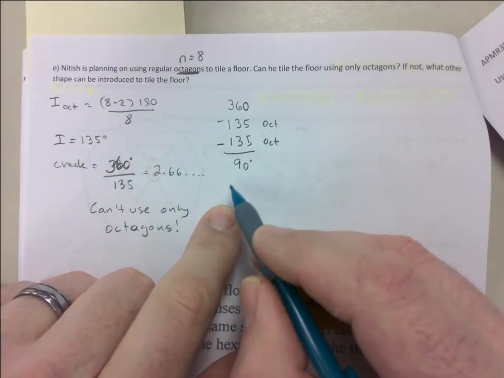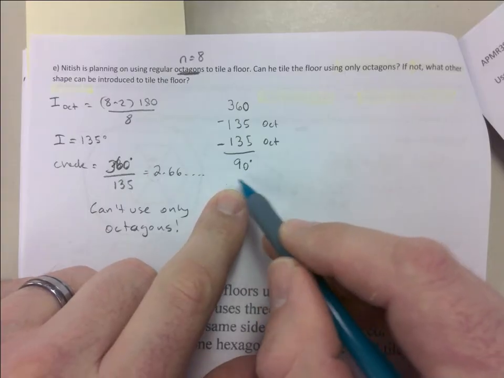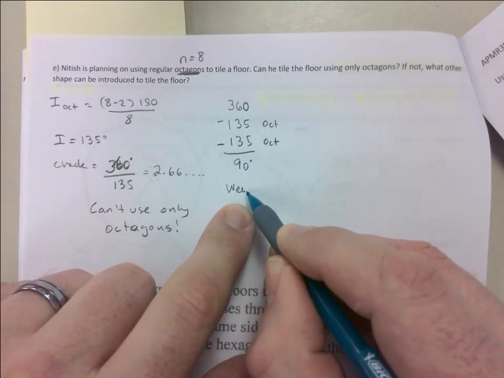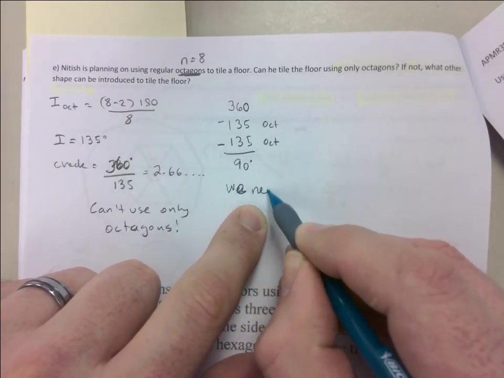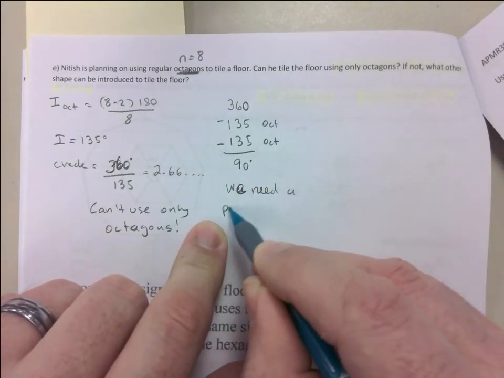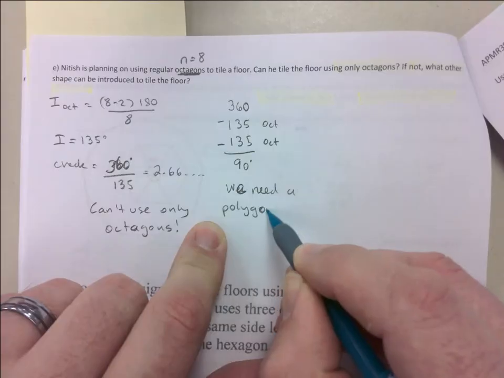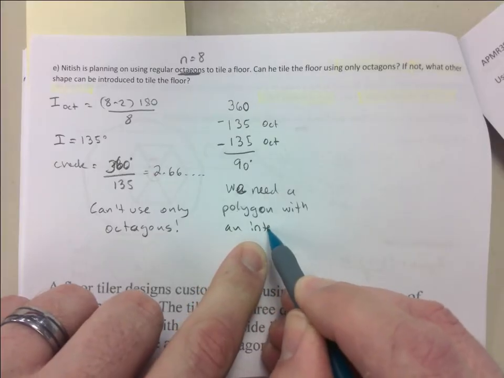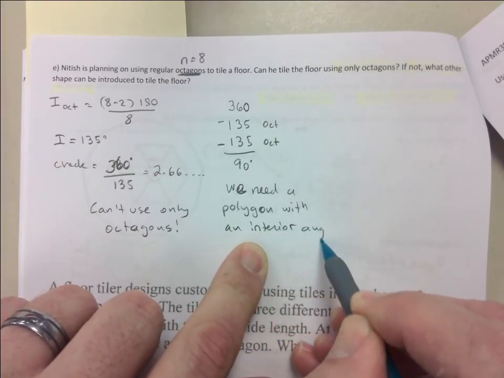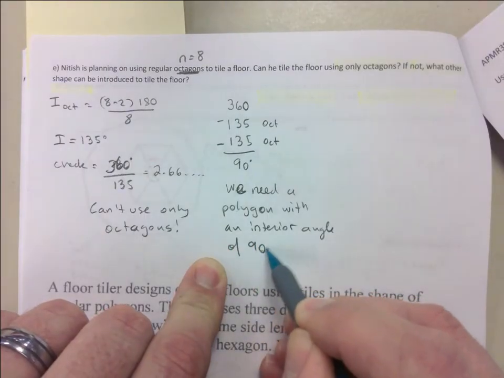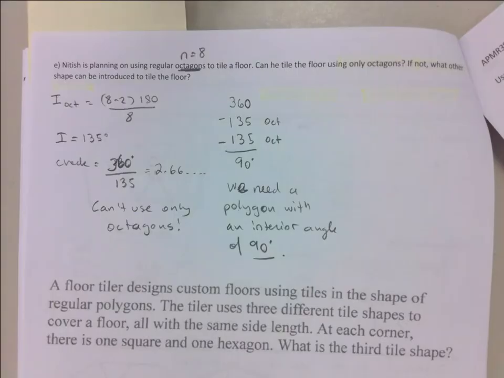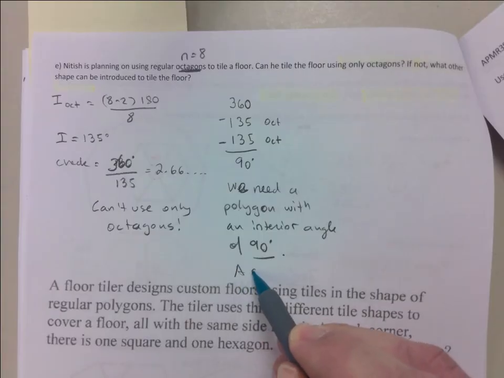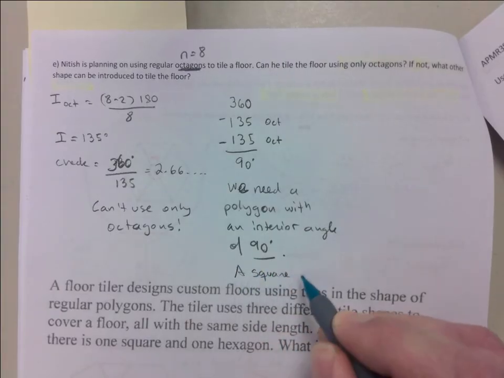But I will continue. I will assume we don't know what shape goes in there. Okay? We need a polygon with an interior angle of 90 degrees. Okay? So a square should be introduced.